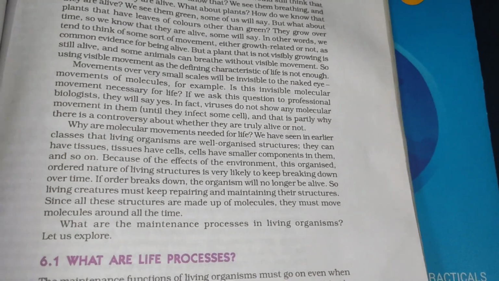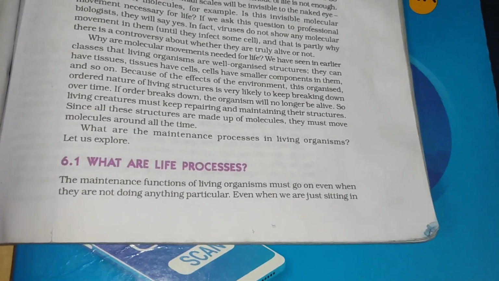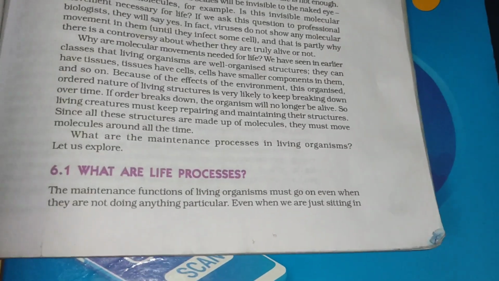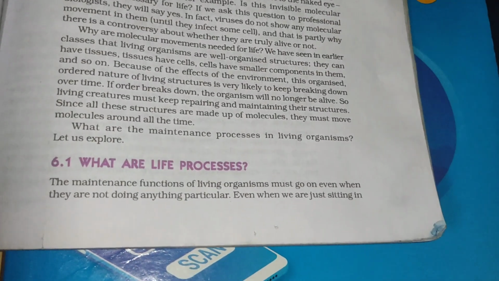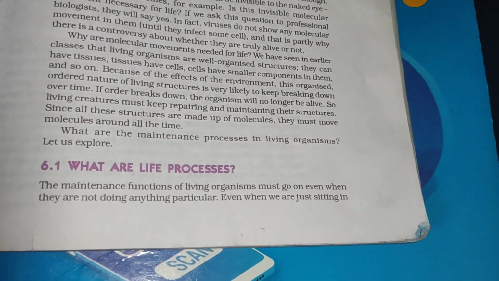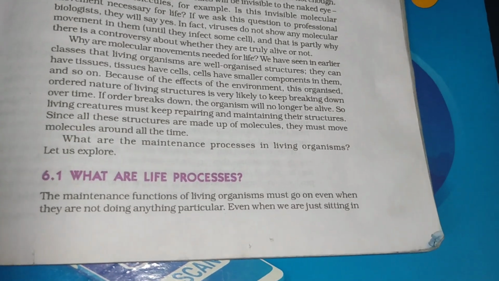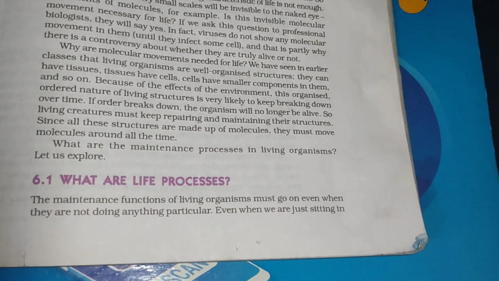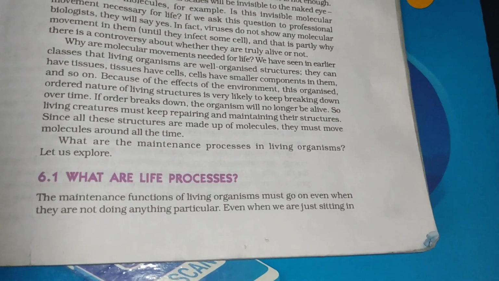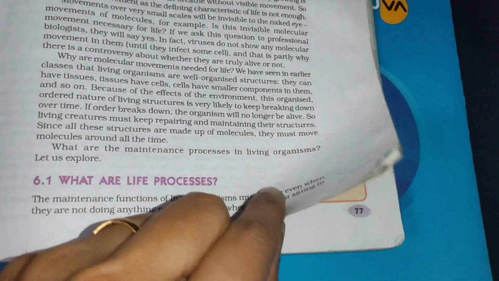So what are these maintenance processes? In living organisms, many maintaining processes are required. The maintaining functions of living organisms must go on even when we don't know it, in particular when we are sleeping, or when we are not doing anything, just sitting. At that time also, many life processes are going on. So what are these life processes? Let's see.